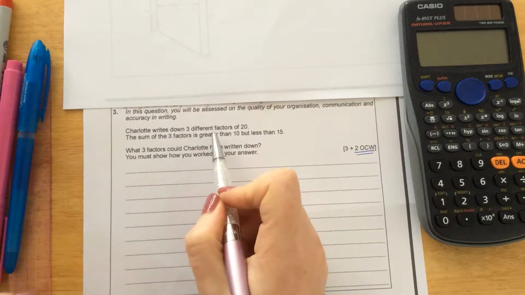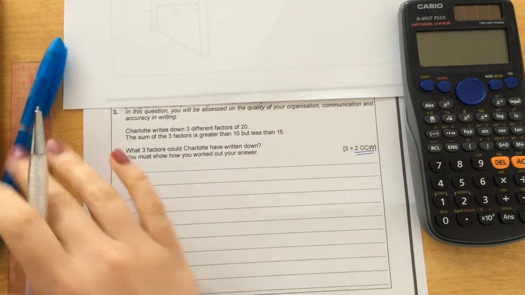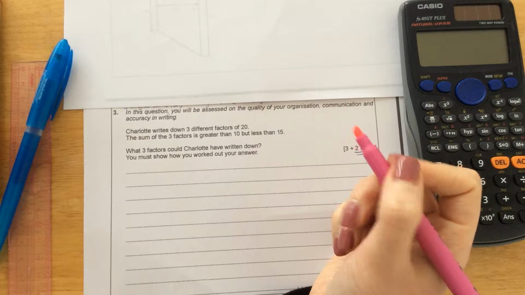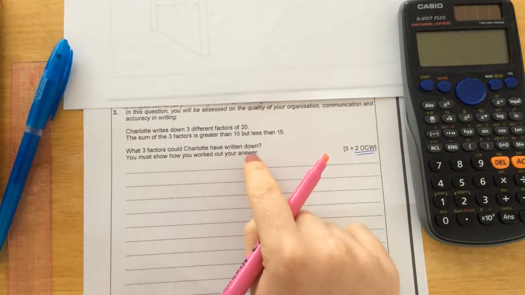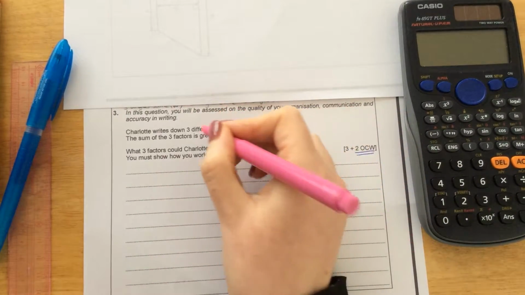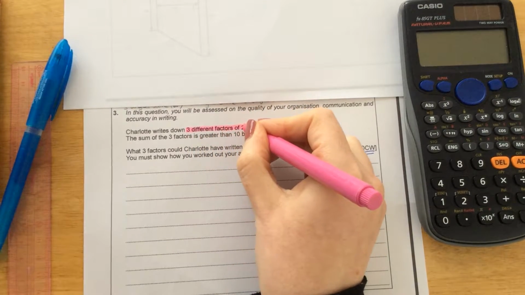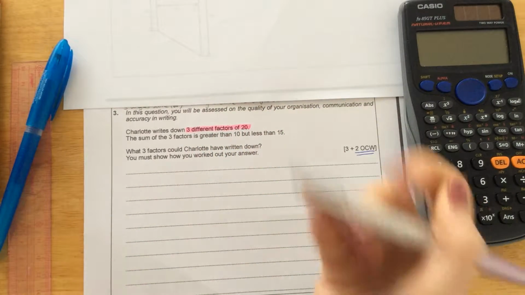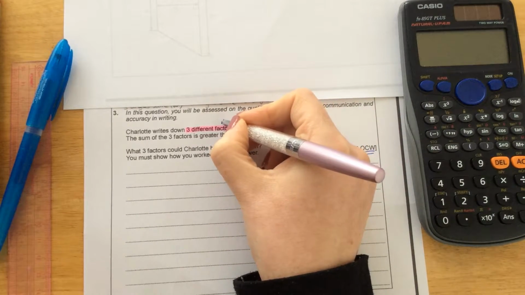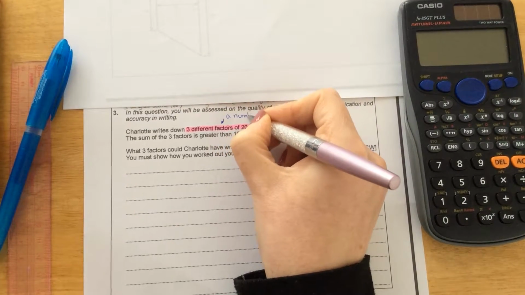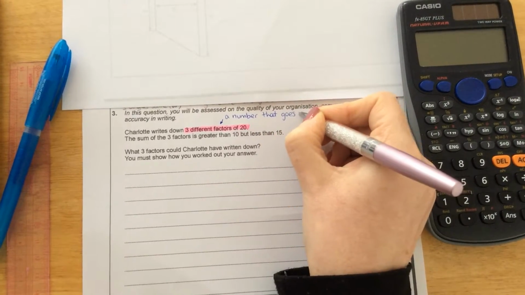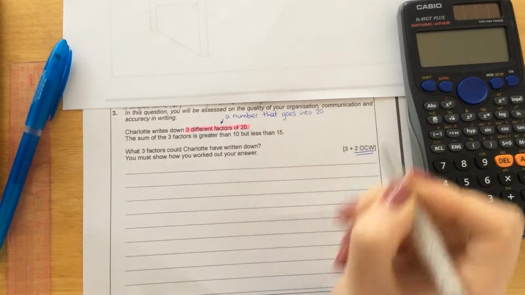So Charlotte writes down 3 different factors of 20. The sum of the 3 factors is greater than 10 but less than 15. What 3 factors could Charlotte have written down? You must show how you worked out your answer. So if she writes 3 different factors of 20, a factor is a number that goes into 20.